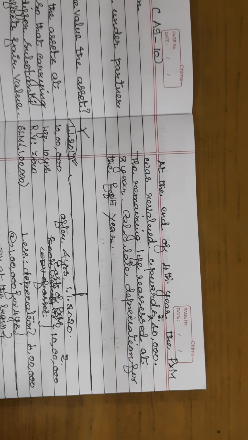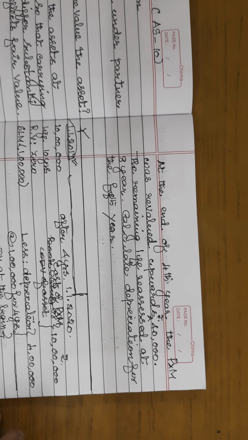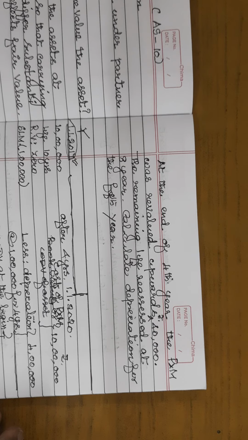At the end of the 4th year, the plant and machinery was revalued upwards by 40,000. The remaining life was reassessed at 8 years. Calculate depreciation for the 5th year.